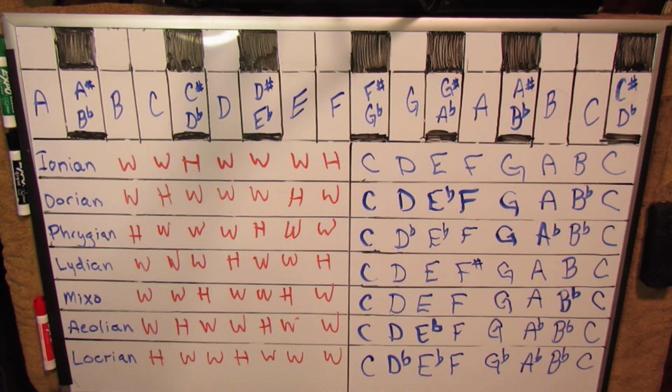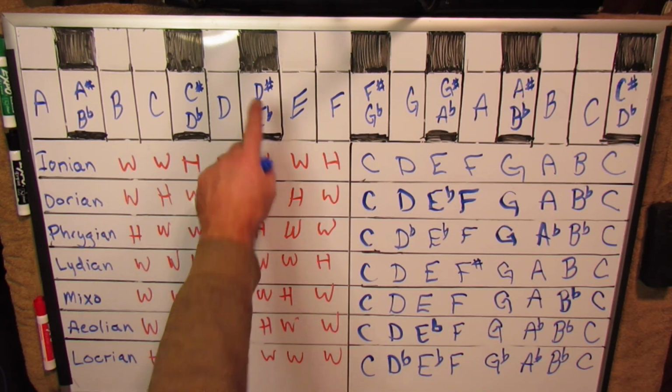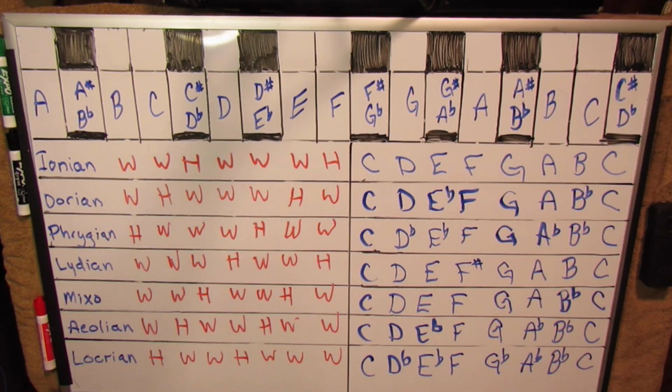But let's see what happens if we stack them in order of brightness, because when you raise a note, it lifts it. You go from D to D sharp, it sounds higher, or a D to an E flat, it sounds higher, right? It sounds happier, right? When you lower a note, it sinks lower, it sounds darker. So let's see what happens if we stack these up in a different order.